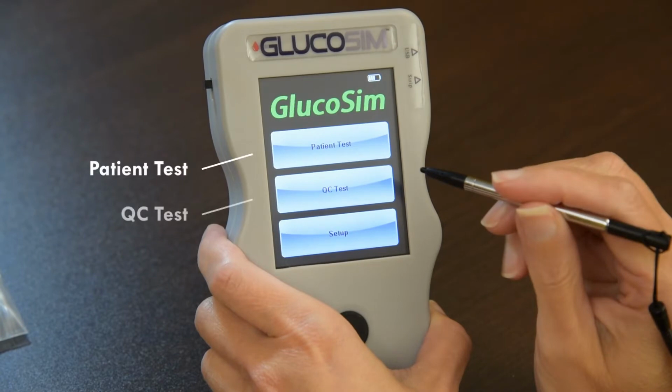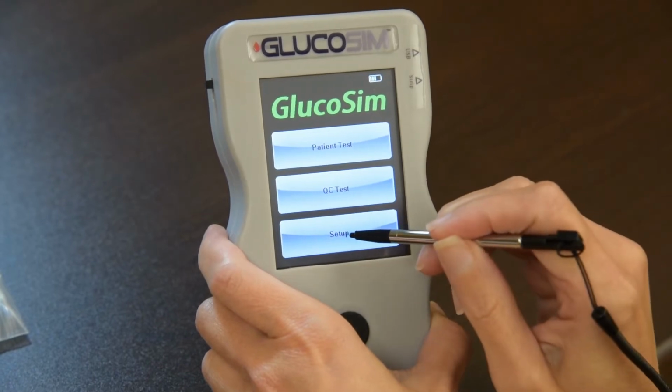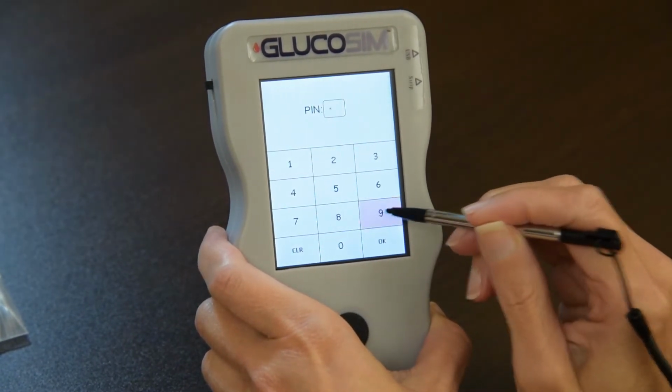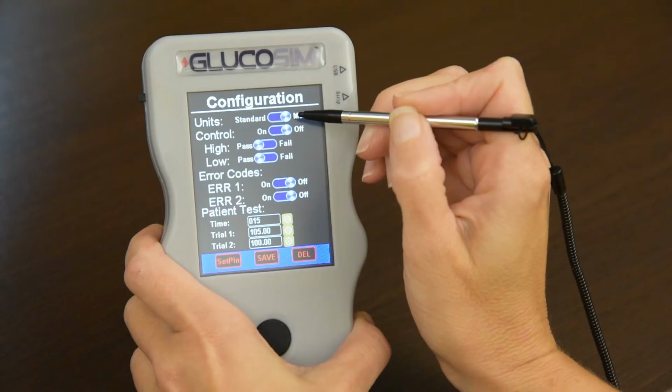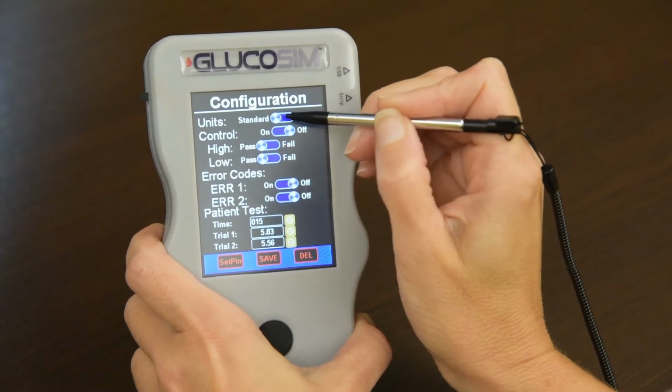The home screen shows 3 buttons: Patient Test, QC Test, and Setup. Select Setup. Enter the default PIN 999 and press OK. You can change the PIN by choosing Set PIN at the bottom of the configuration screen.